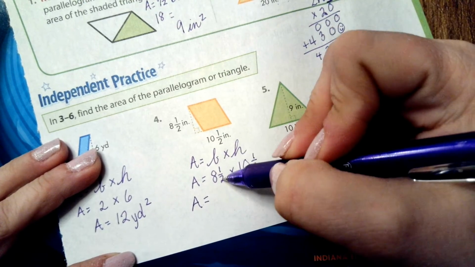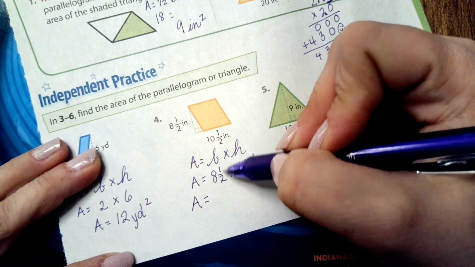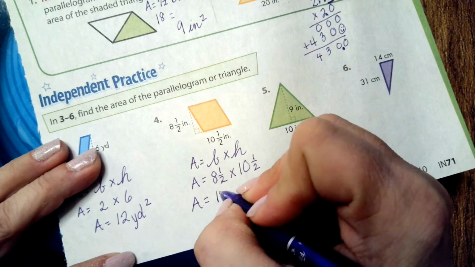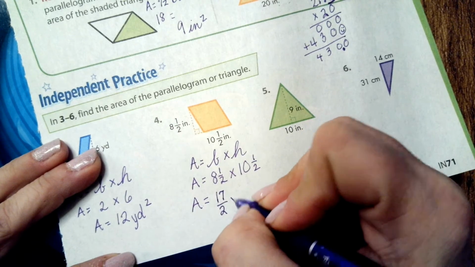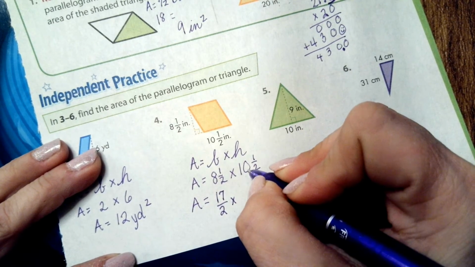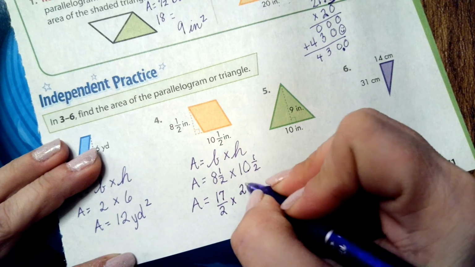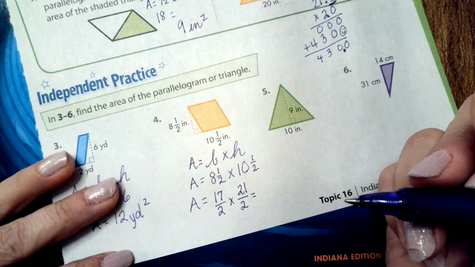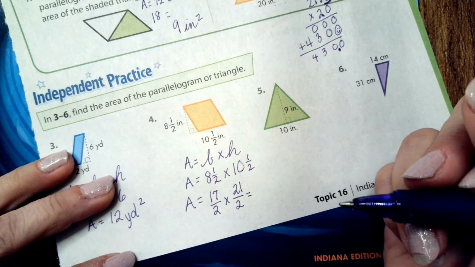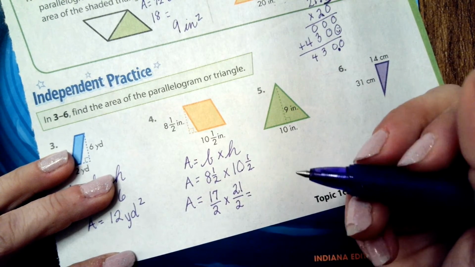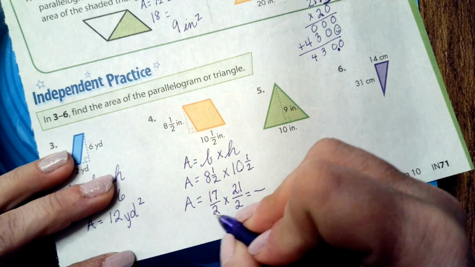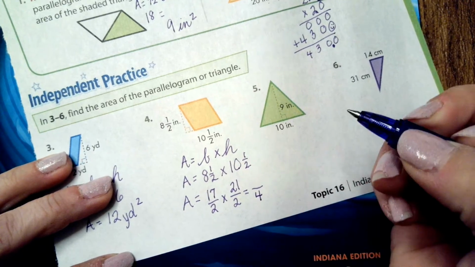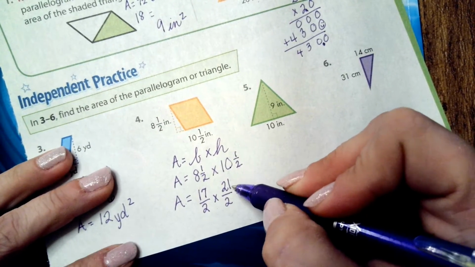You're going to have to start by making an improper fraction. 2 times 8 is 16, plus 1 more, 17. 17 halves times 2 times 10 is 20, plus 1 is 21 over 2. Now we're ready to multiply. Do you guys want to do the top or the bottom? Oh, I see how you are. You want to do the bottom. Thanks a lot. Okay, fine. 2 times 2 is, what is it, boys and girls? 4. Okay, and now we're ready to multiply the top.